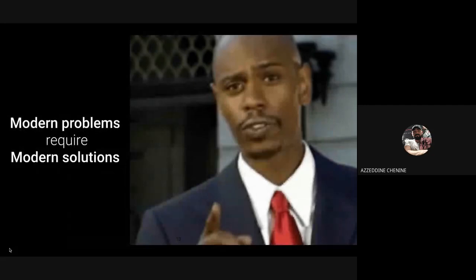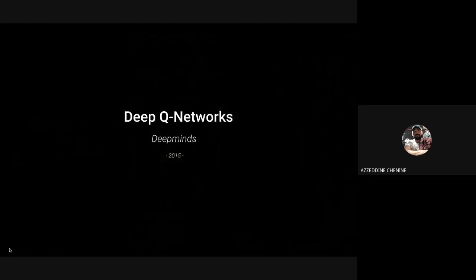But fortunately, modern problems, like he said, require modern solutions. In fact, in 2015, a group called DeepMind, which was acquired by Google for $400 million, had published a paper called Deep Q Networks, which trains an agent on playing Atari games, a set of about 500 simple games, to get the best score.